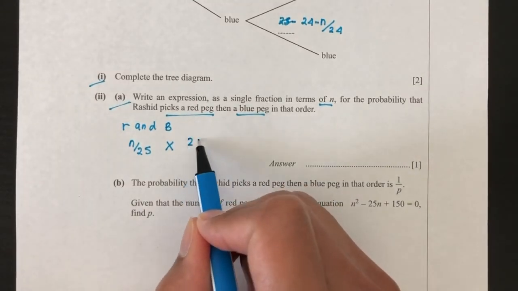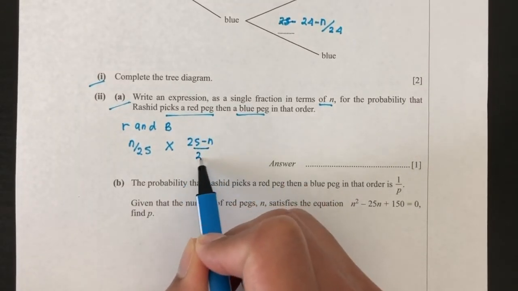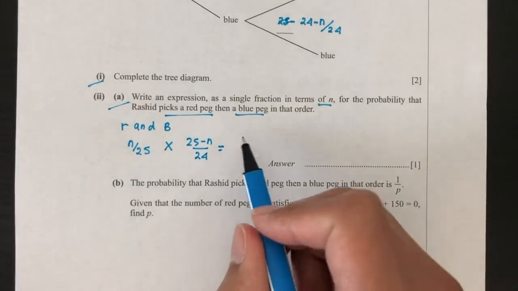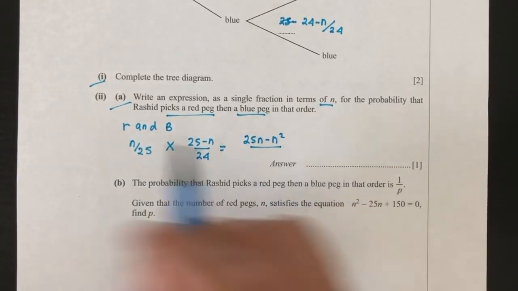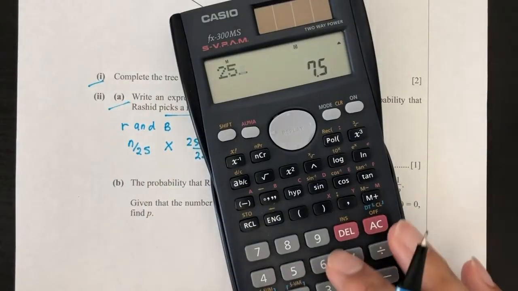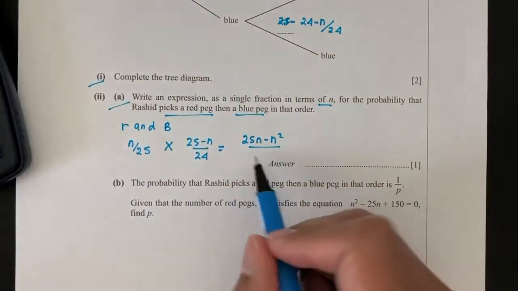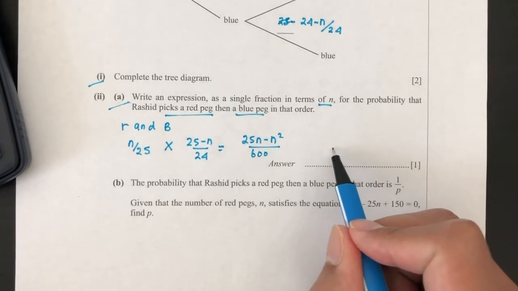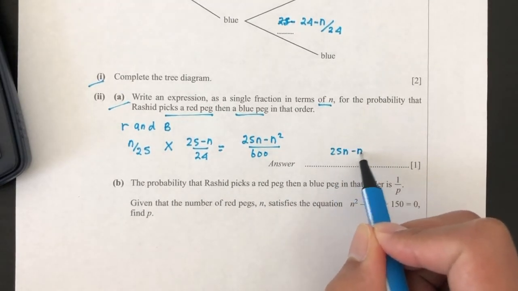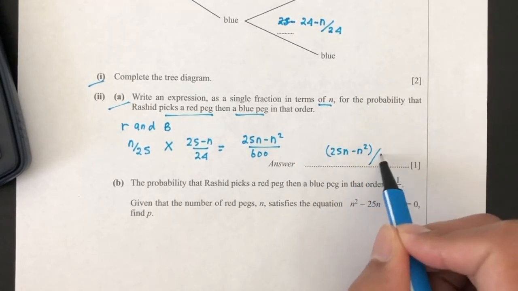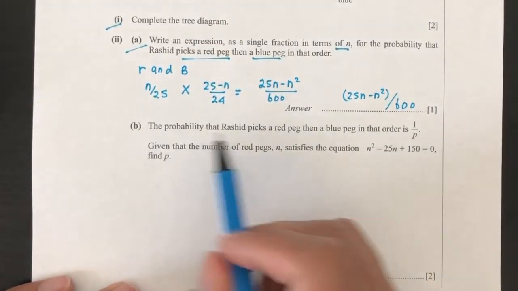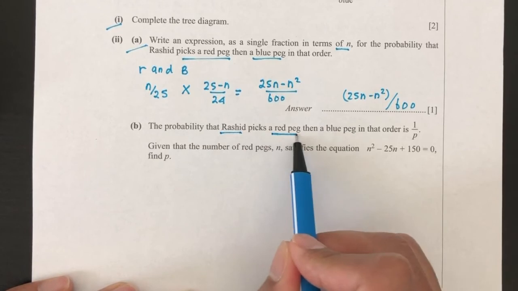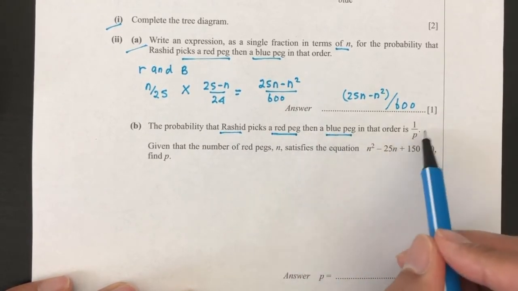If you simplify, that will become 25n minus n squared over, so what is 25 times 24? That will be 600. So 25n minus n squared over 600.